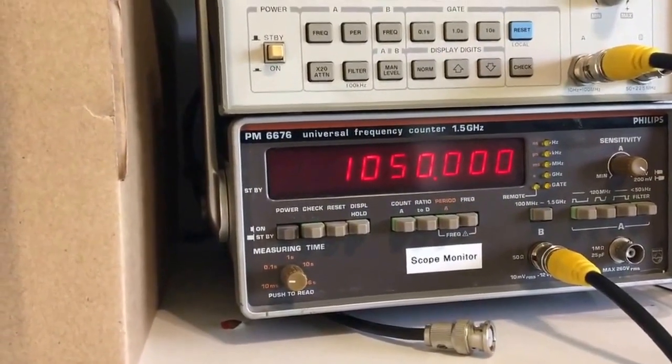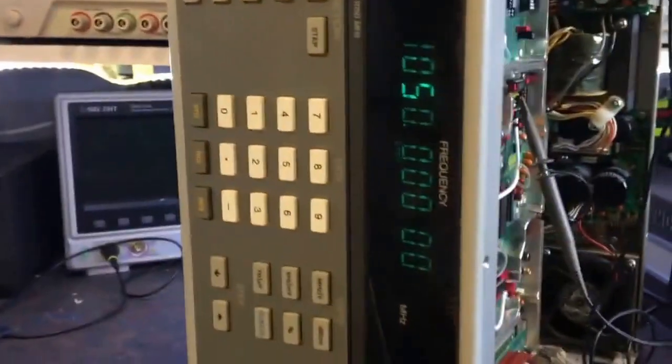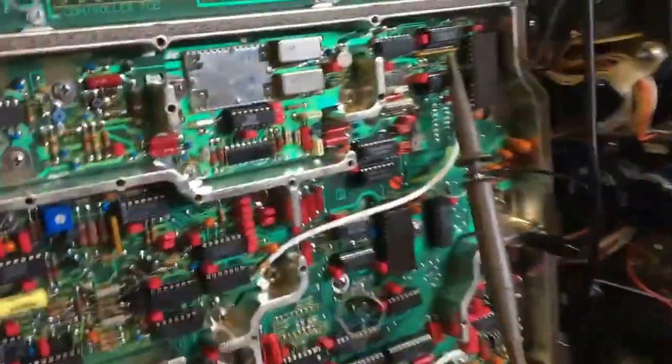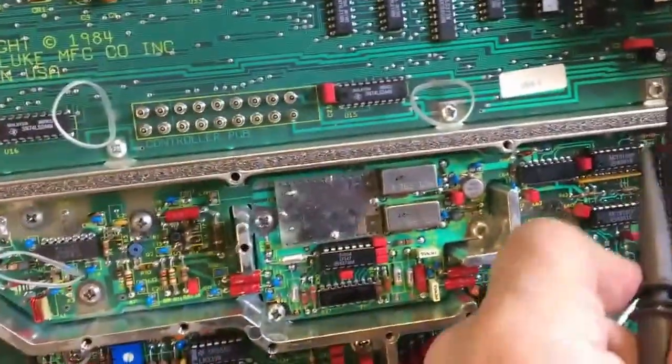That's it. The whole frequency range works. It looks like I might have solved it. There we go.